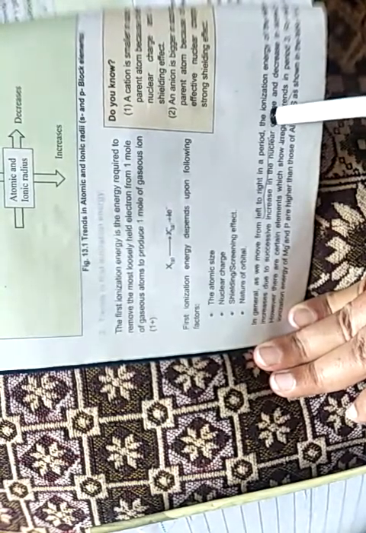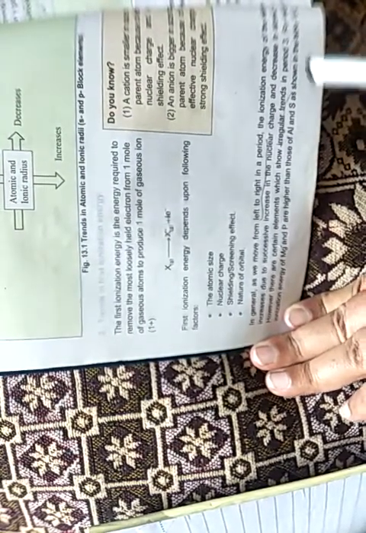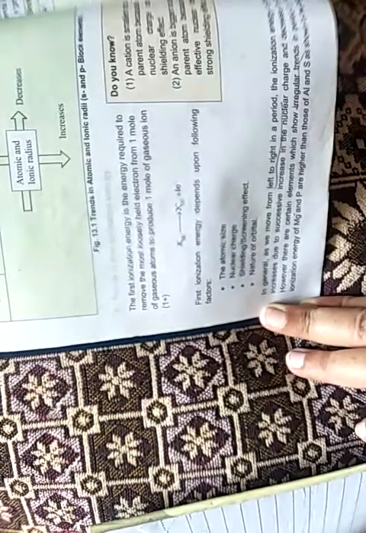Now, going towards its trend from left to right in period 3, we come to know that ionization energy increases from left to right in a period. This increase is because as we move along the period there is a successive increase in nuclear charge, that is, the nuclear hold increases on the outermost electrons.